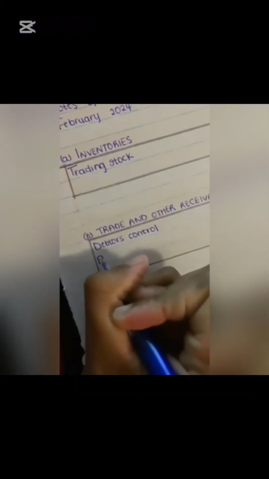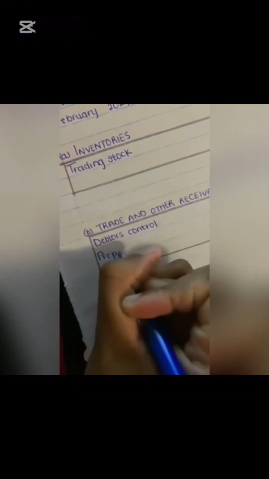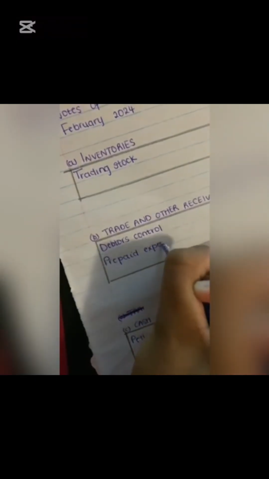Moving on to the third transaction about the advertisement, that will go under our trade and other receivables as a prepaid expense because we've paid it. We've paid for it prior. It is 14,000 rands.